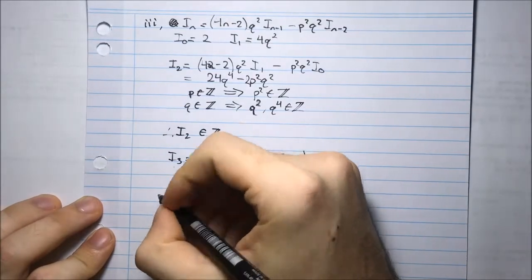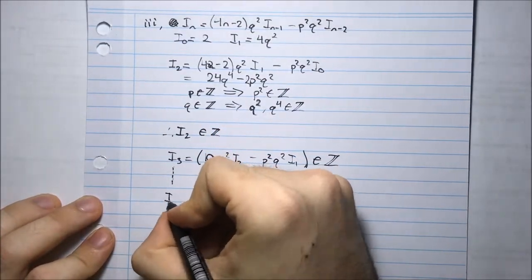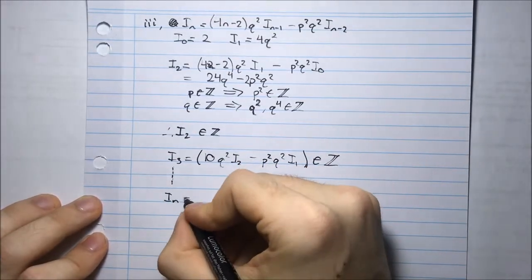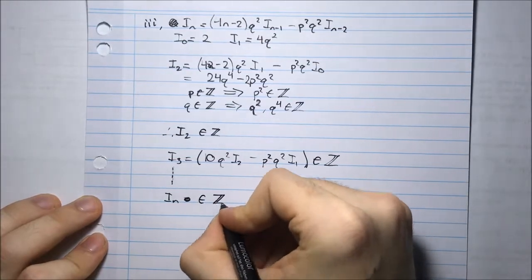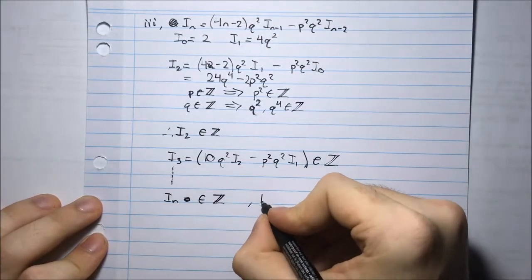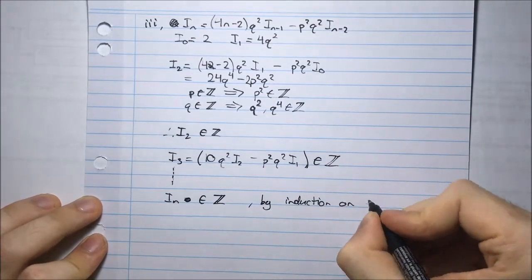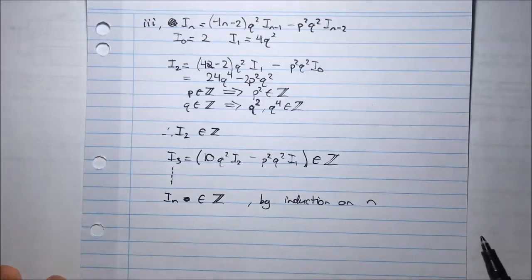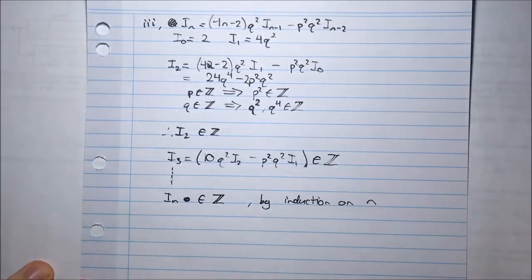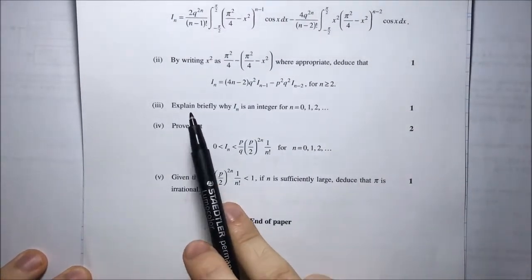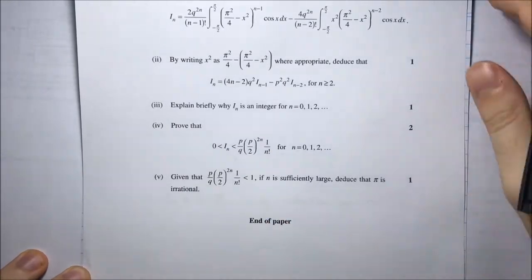Now I could continue to repeat this process, and that's called, obviously, induction. I can use induction on n to show that In is, who cares what, but it's just an integer. So I can say by induction on n. Now, in saying this, it's kind of like saying, well, you've asked me to prove In is an integer. I've shown you 2 cases, so bang, therefore I'm going to use induction. Yeah, that's kind of true, and I haven't exactly proven it, but it doesn't really say to prove it. It says to explain briefly why it would be an integer, and it is only worth 1 mark.